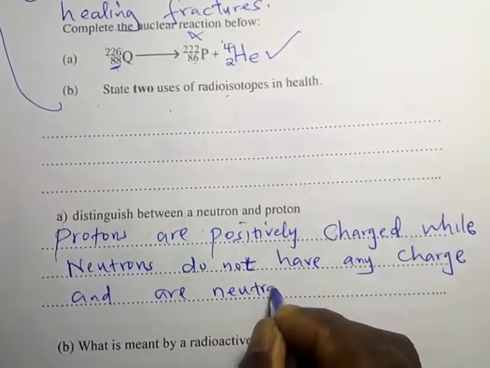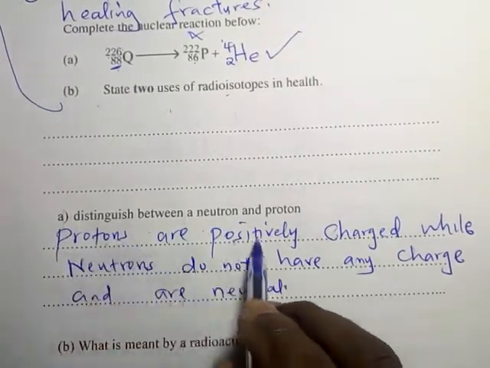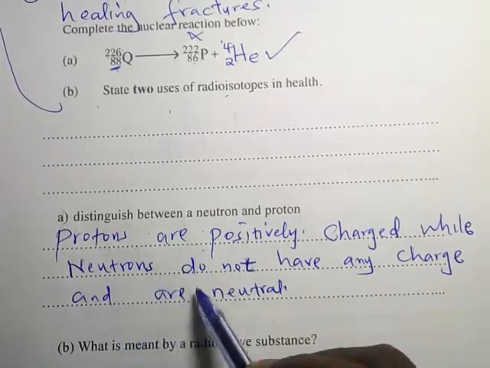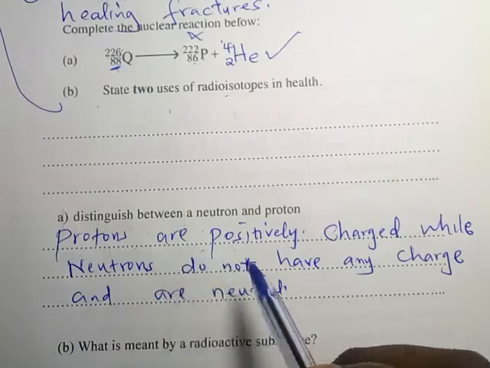So the neutrons are neutral while the protons are positively charged. Both of them are found in the nucleus of an atom.